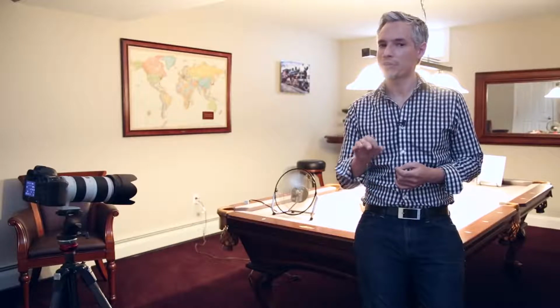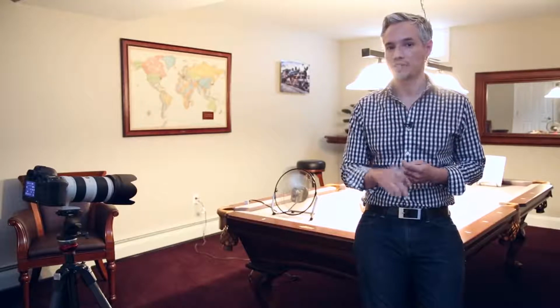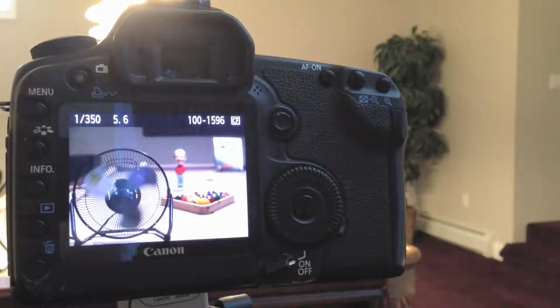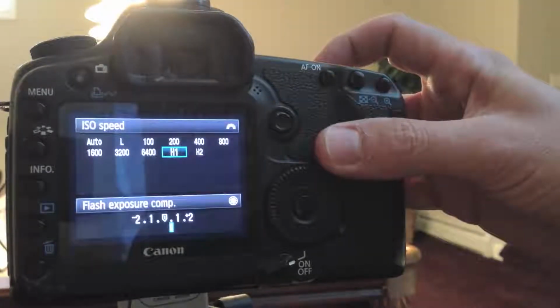Now I'm going to switch back to program mode, which will make everything but ISO automatic. And I'm going to take a couple of shots at different ISOs so you can see the effects. You can see here that the camera exposed the picture at 1/350th of a second in f/5.6 and it was well exposed. Now I will drop the ISO to 3200.